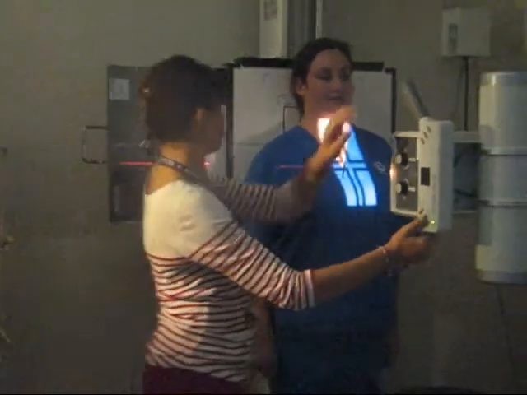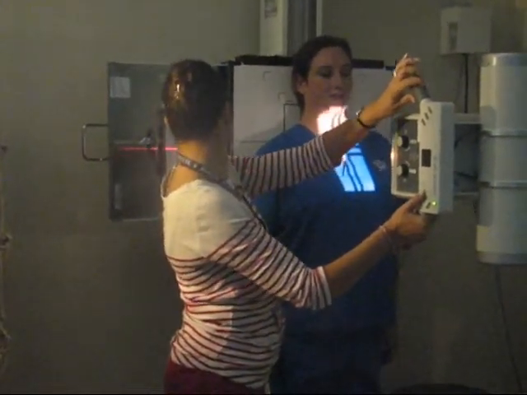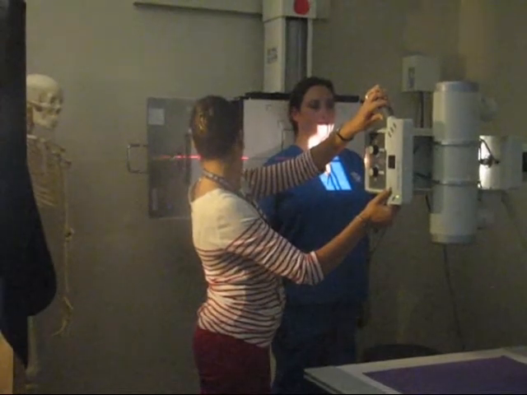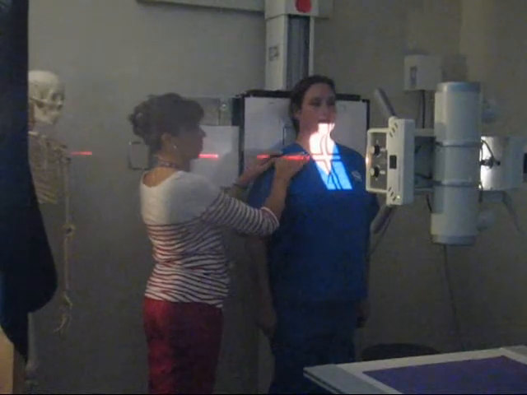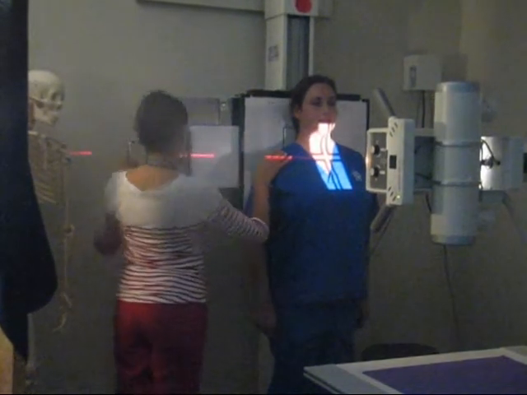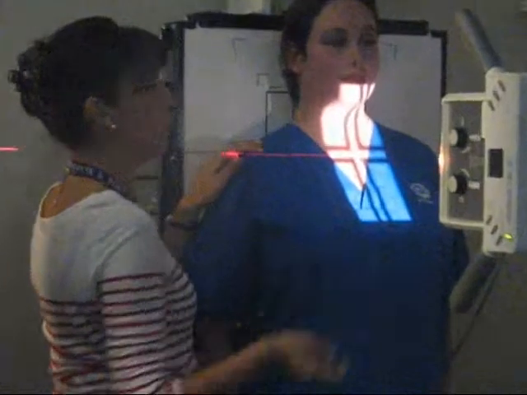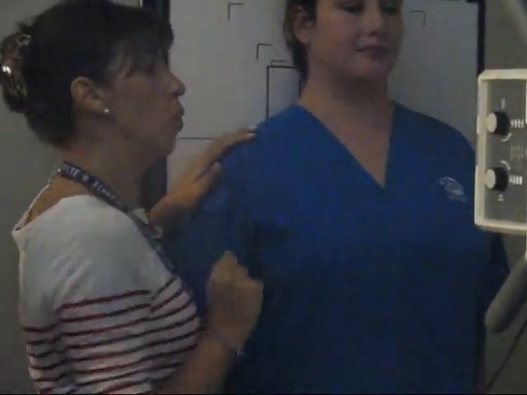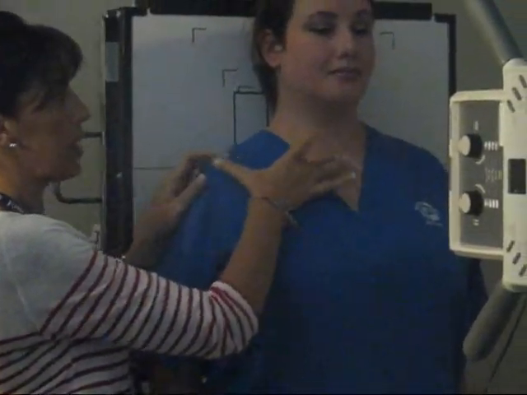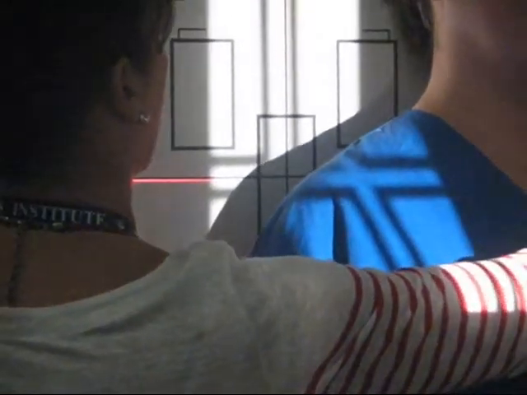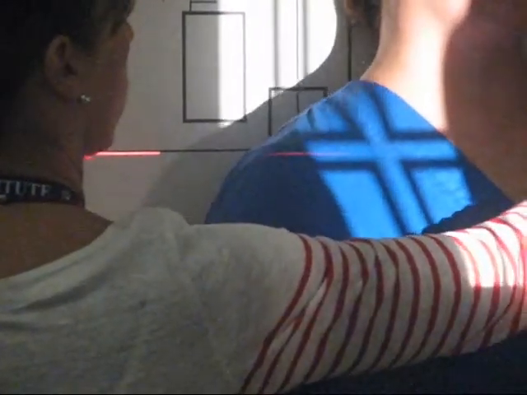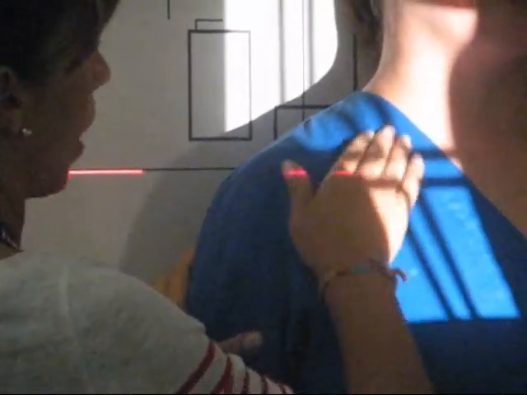Okay, so we're going to center your central ray. As you can tell, it's pretty much aligned with her clavicle already. Okay, so your central ray is going to want its midpoint in the middle of the clavicle. Okay, so we're going to have our patient step that way. Very good. That was maybe a little too much. Just go this way a little. Right there. Okay.